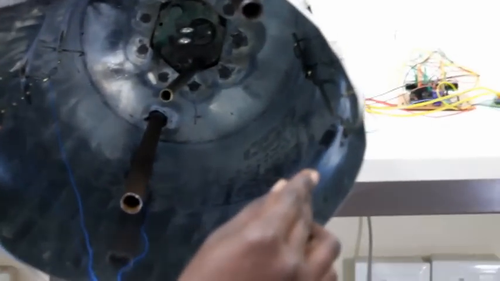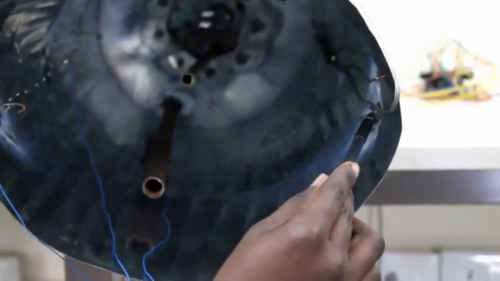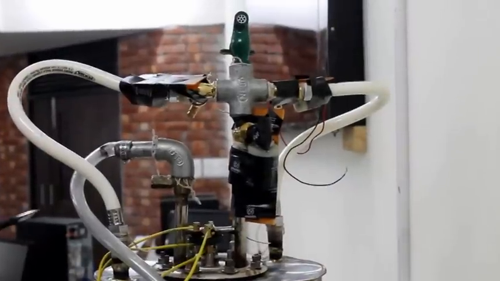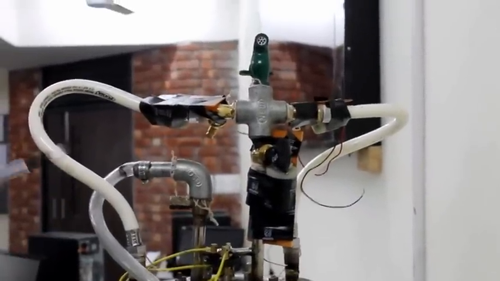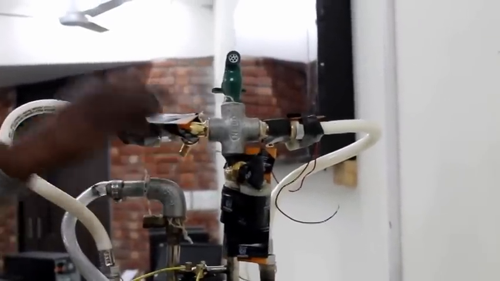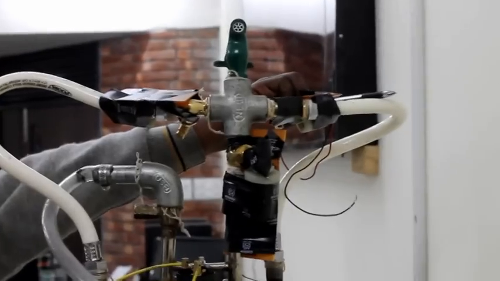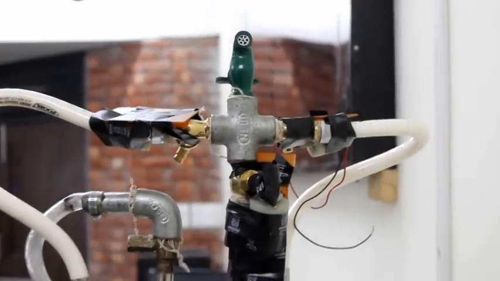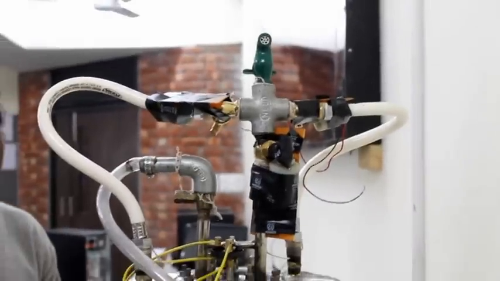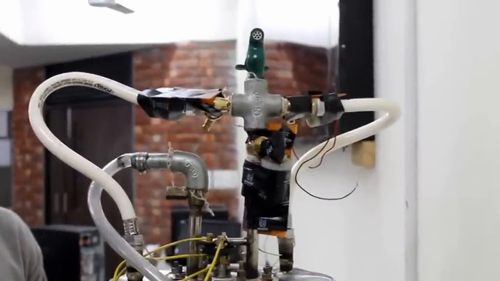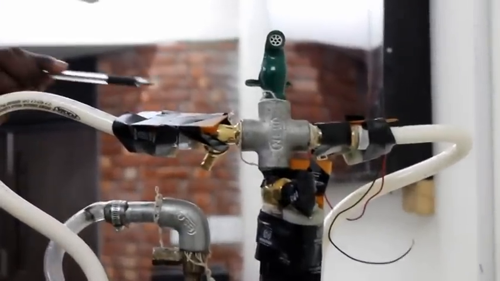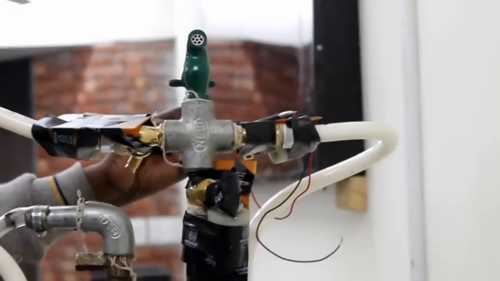Here you can find the K-type thermocouple for monitoring temperature. This is the inlet to the geyser, and these are the three outlets for three different levels that act as an option to the user. To avoid manually opening the valve of the outlet chosen by the user, the valves are coupled with motors that are controlled by the receiving unit.